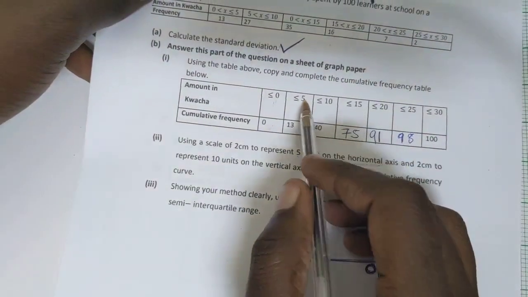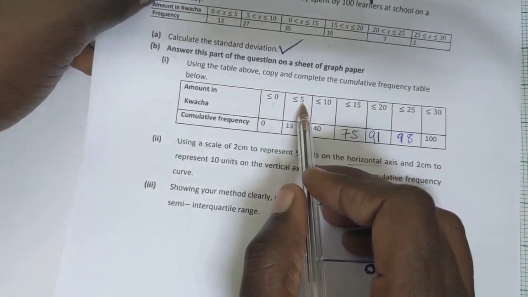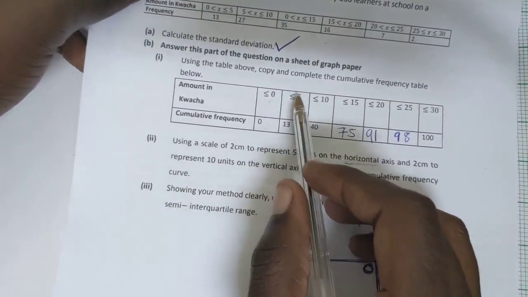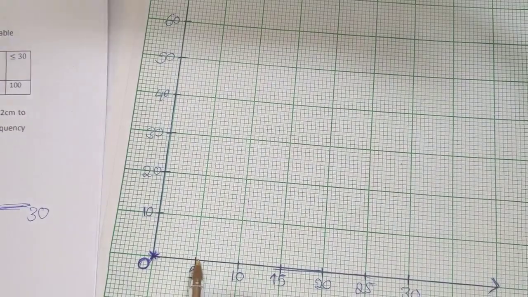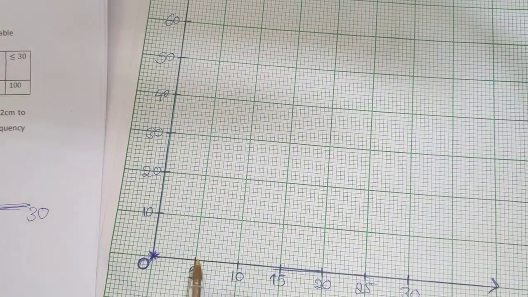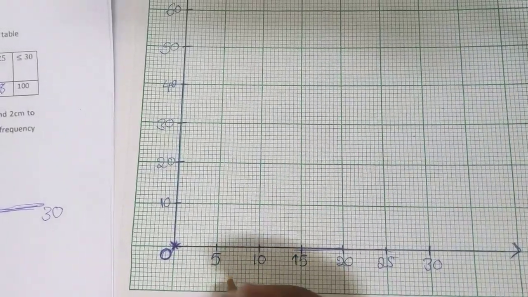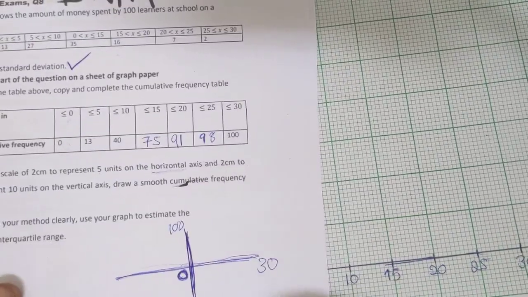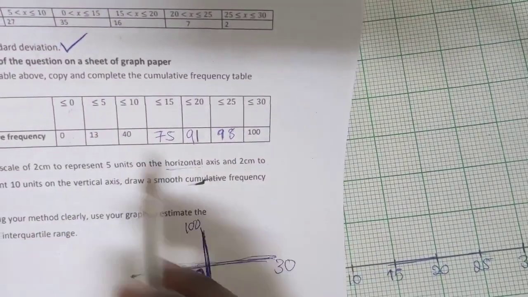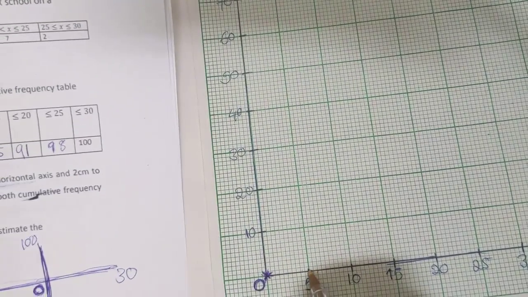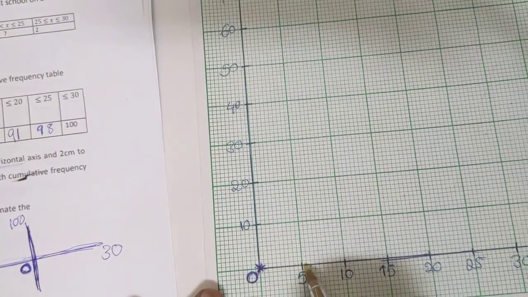How about the second point? They are saying that here it is what? It is 5. Okay, for the x-axis you go to where 5 is. So this is where 5 is. So here now, this is 5 for the x-axis. So you go to where the x-axis it is 5. This is where 5 is.